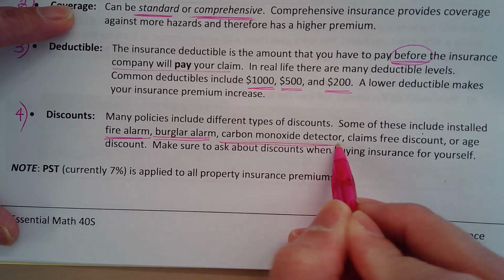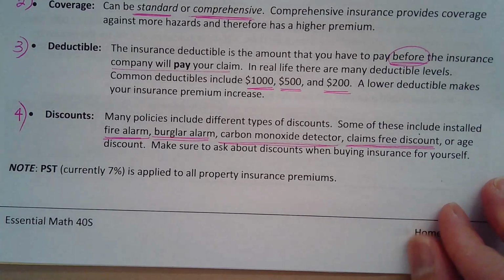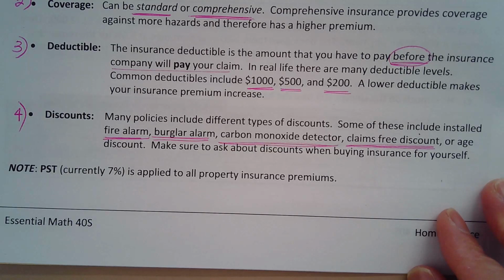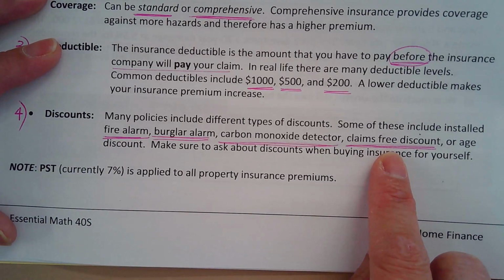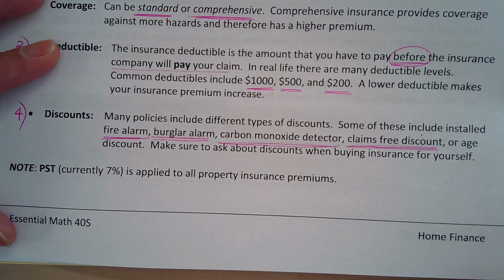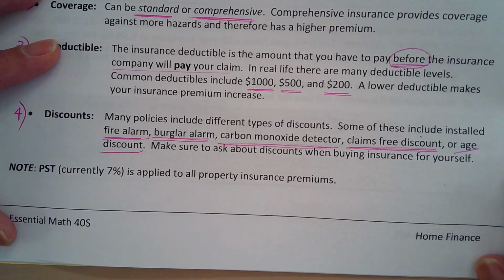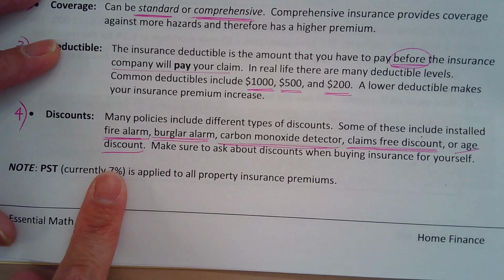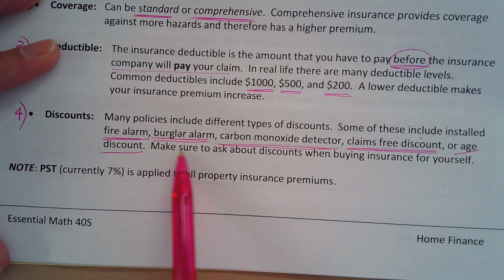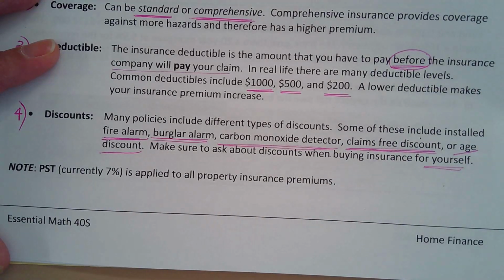Carbon monoxide detector. Okay, claims-free discount. So if you have so many years of not having any claim, no damages, no fire, no theft, that's a claims-free discount. It's been good so far, right? And then an age discount. So if somebody is 65 years or older, I think, they get a discount. Okay, so make sure to ask about discounts when buying insurance for yourself. So ask for discounts.